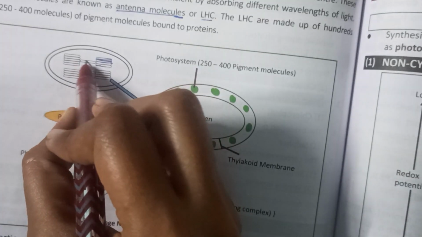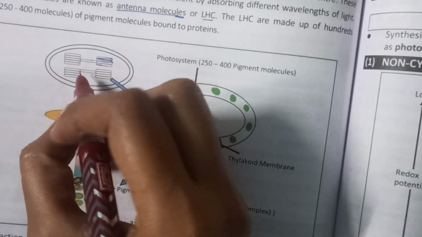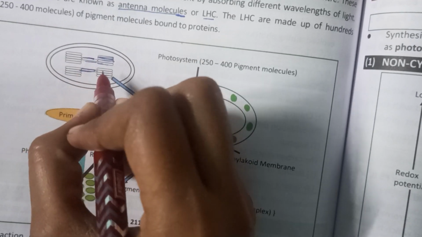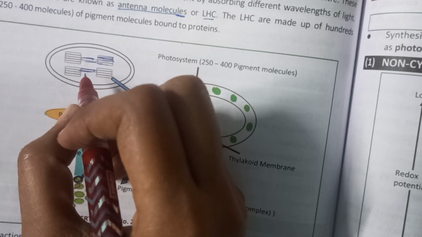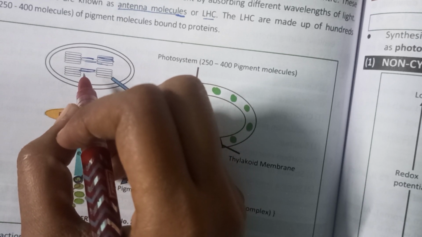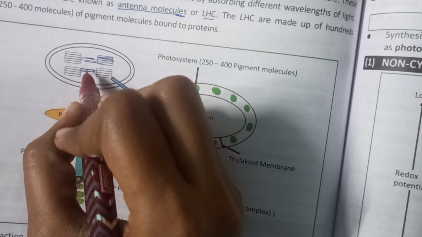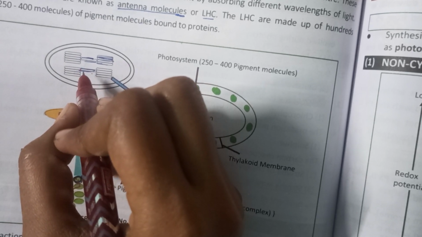That is, this stroma lamella has only photosystem 1. It means it can absorb light only at the wavelength of 700 nanometer, because it has only photosystem 1, and this stroma lamella is where cyclic photophosphorylation occurs.